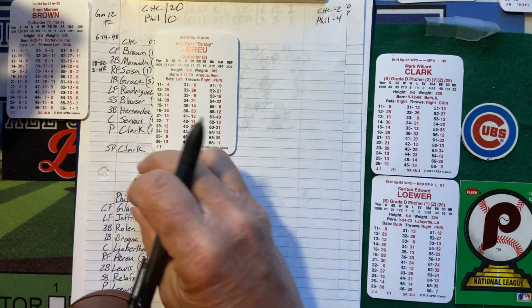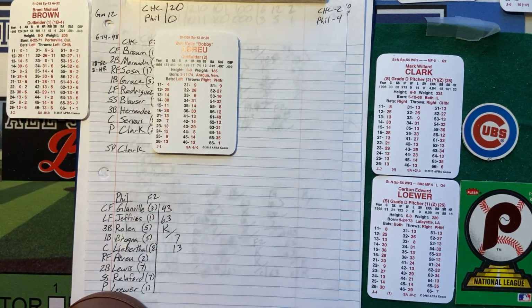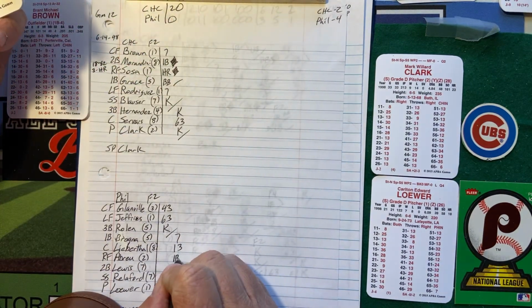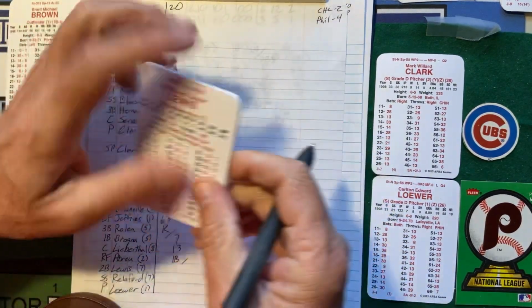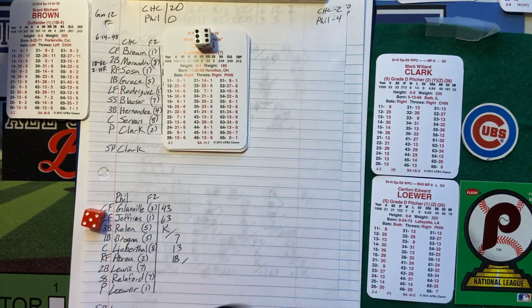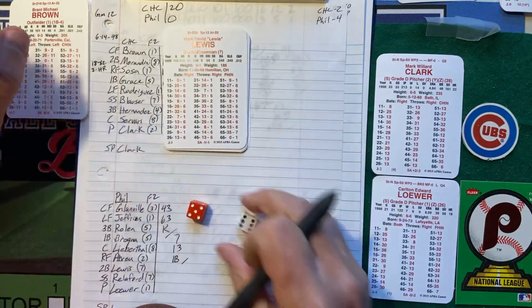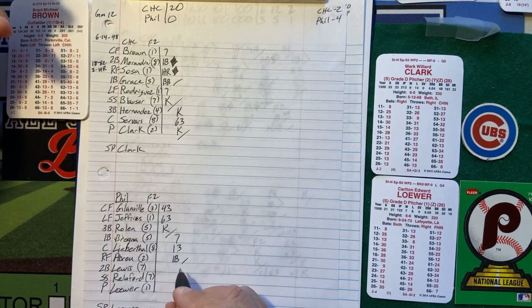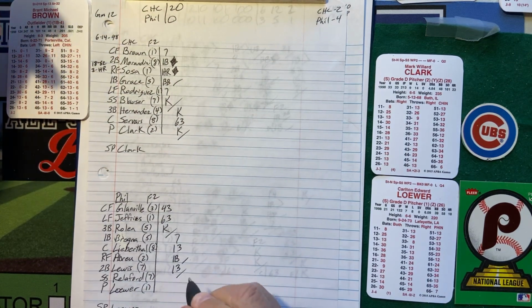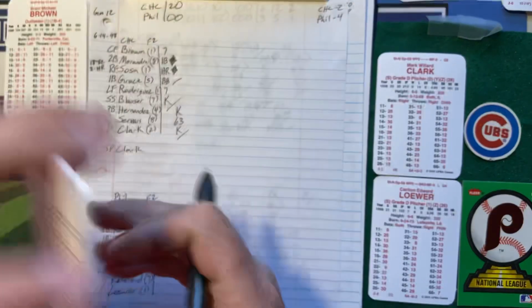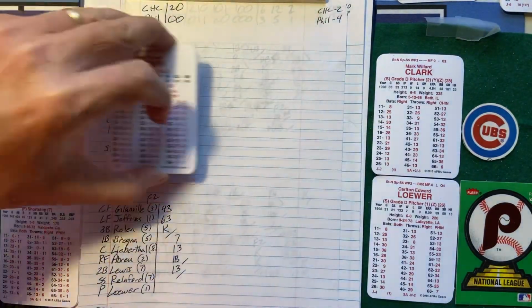Here's Abreu, 15-11. Will be a single. First hit for the Phillies. Abreu is aboard. With 2 down, Mark Lewis. 56-12. And that's a 1-3 ground out. Phillies still scoreless. 2-0 Cubs, top of 3.